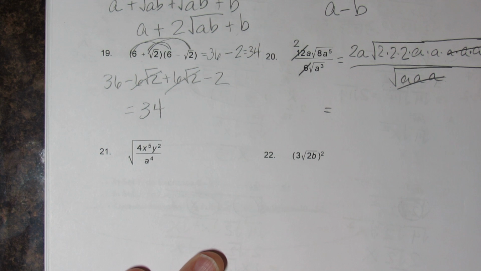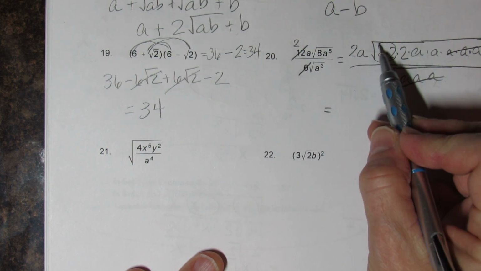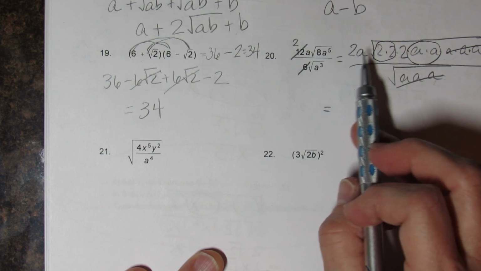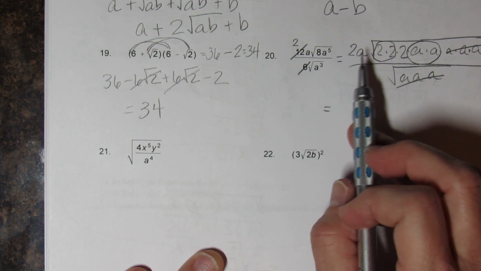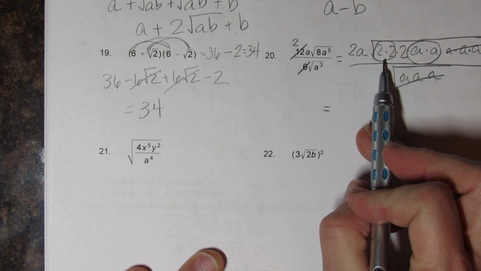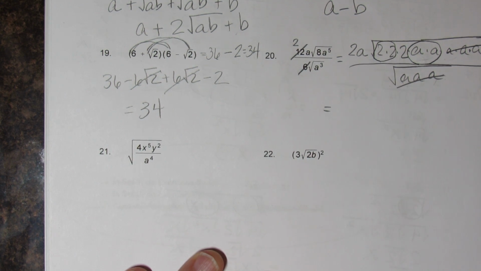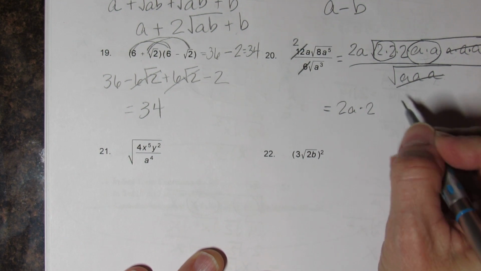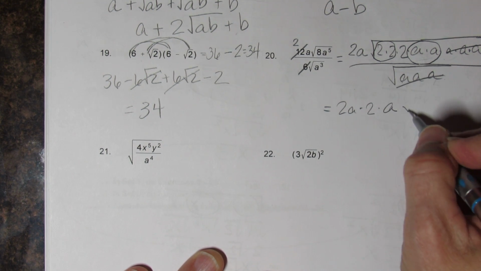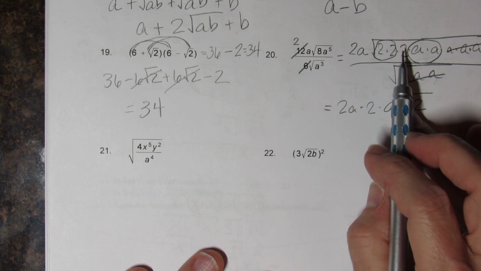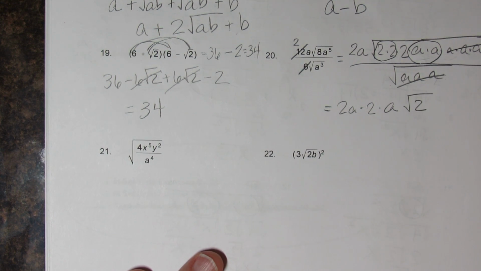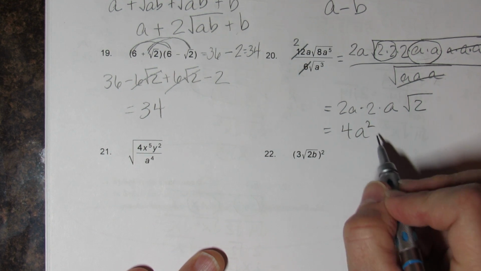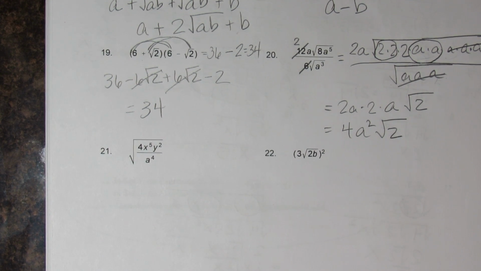All right, then you've got 2 2's left here and 2 a's left here, so that these 2 a's, that's a squared, so when it comes out it'll be a, and that's 2 squared, so when it comes out it'll be a 2. So you're going to have 2a, which you already have there, and then you're going to pull out the 2 and the a, and you're going to be left with just a 2 under there, that little 2 that's by itself. And then you're going to have 4a squared, square root of 2.